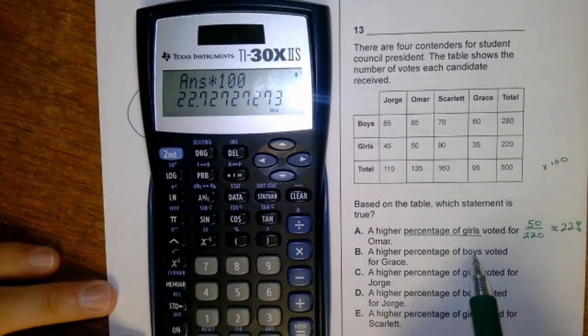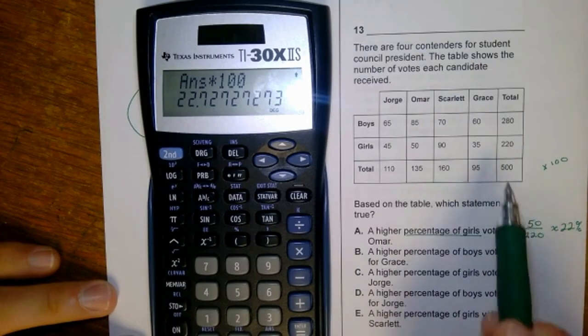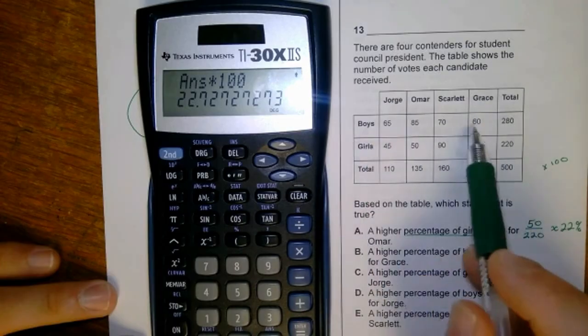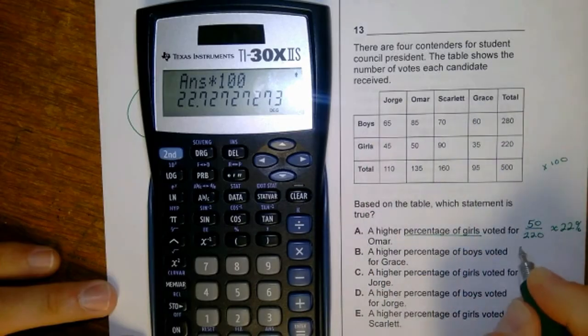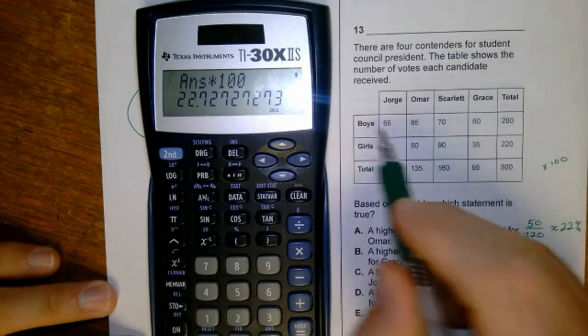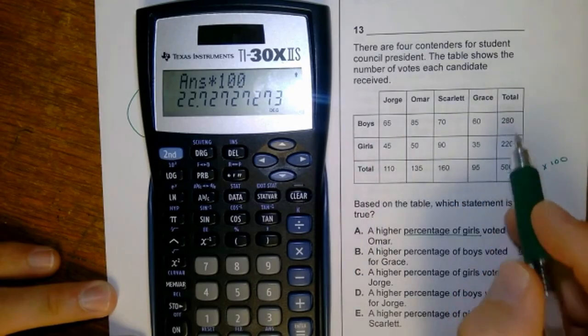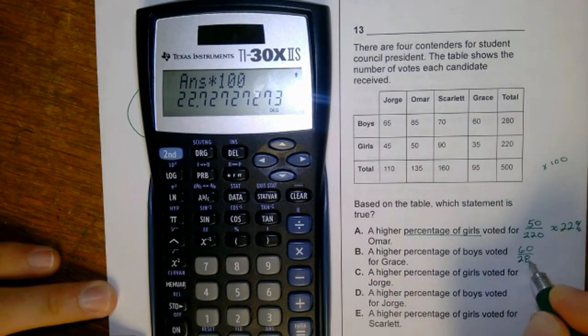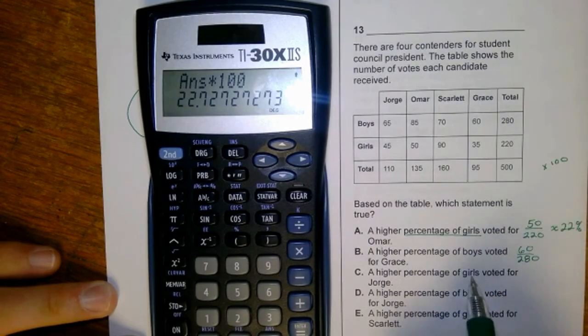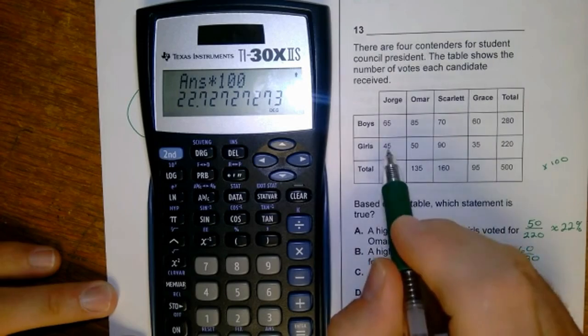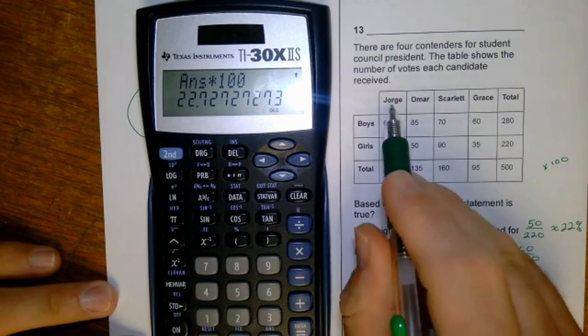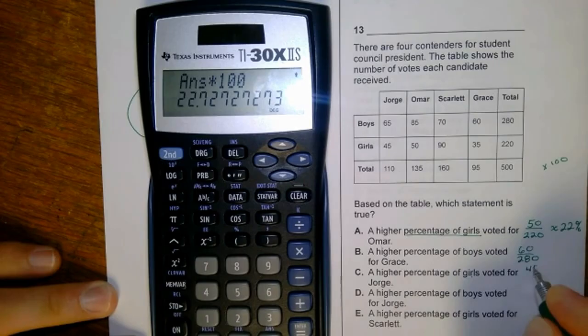So, okay, we're looking at boys for Grace. I see Grace. I see boys. So 60. Notice that the boys who voted, there were more boys in this school, was out of 280. Okay, if I'm going to the next one, girls. Girls was 45 for it. And that was again, girls are out of 220.